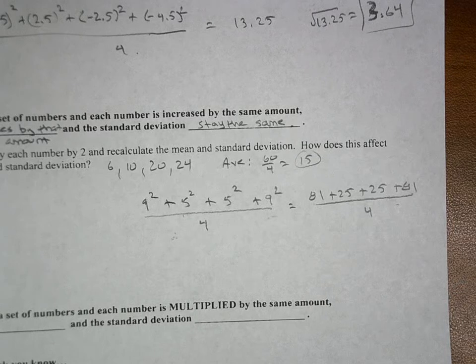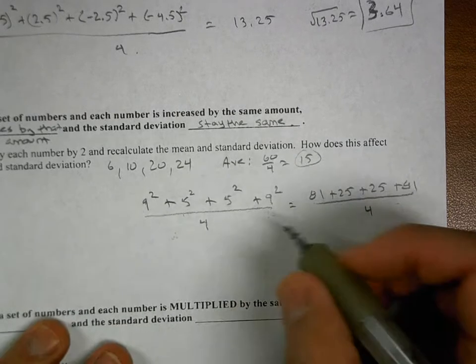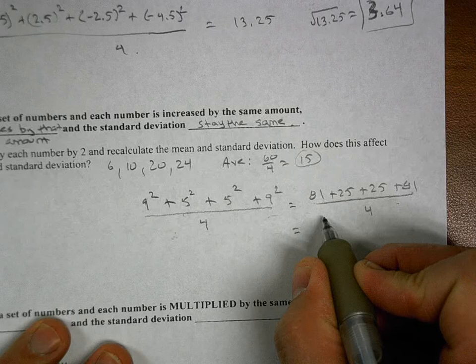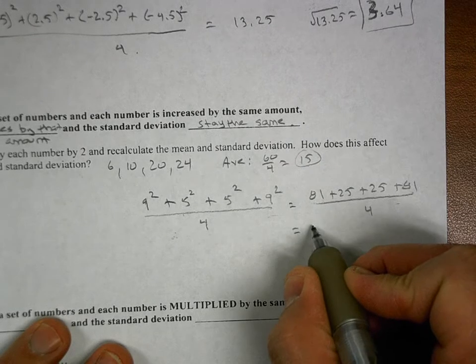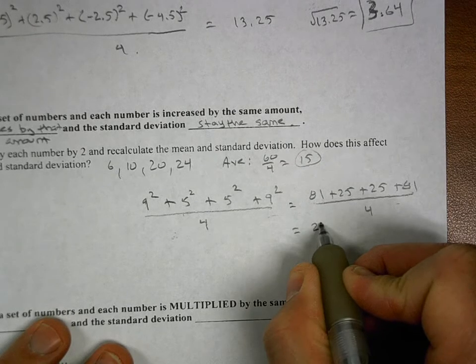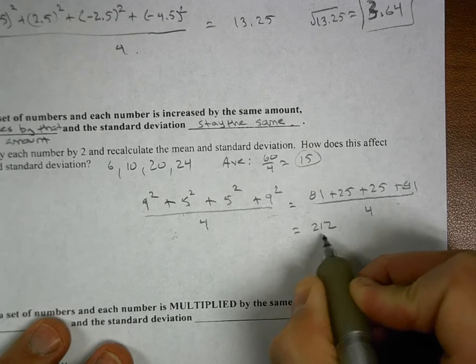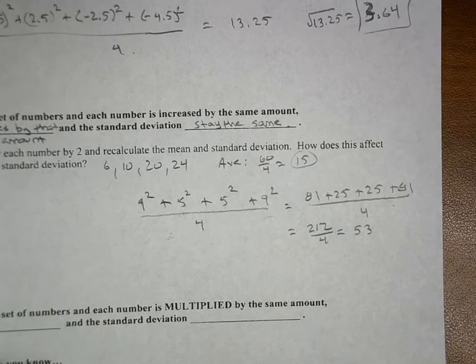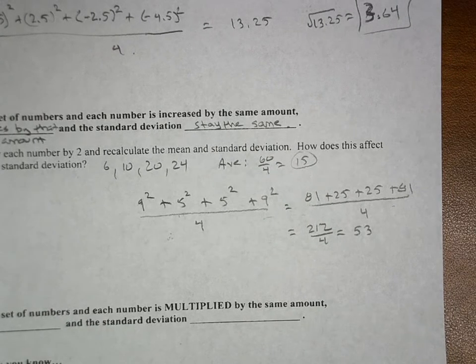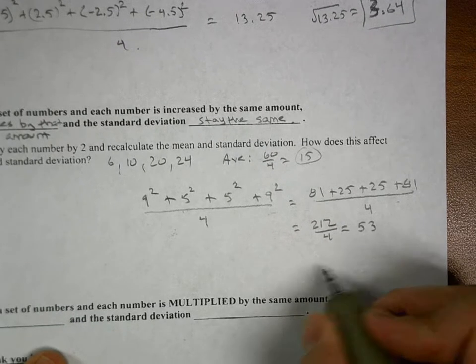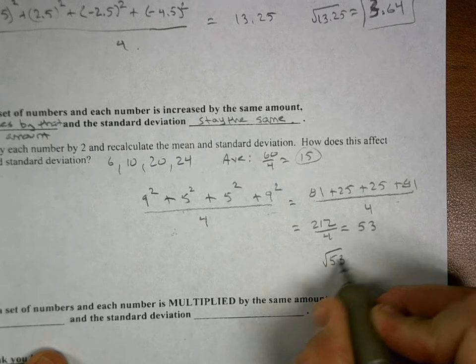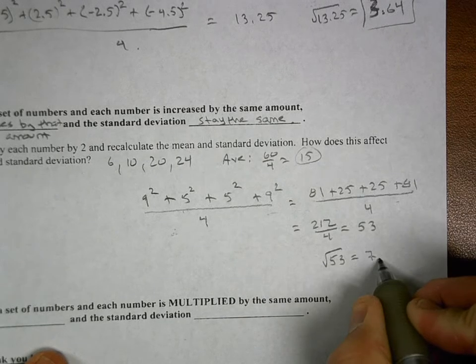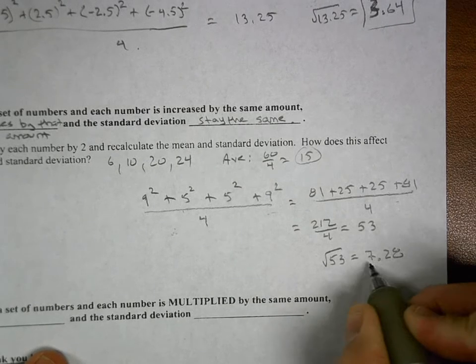212 divided by 4 is 53. So that's the variance. And so what's our standard deviation? Square root of 53, which is 7 point something? 7.28. Okay, there we go.